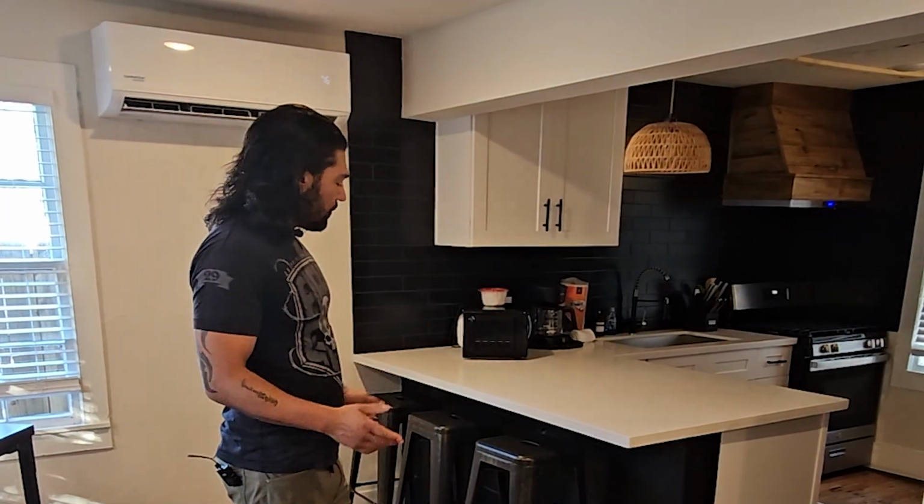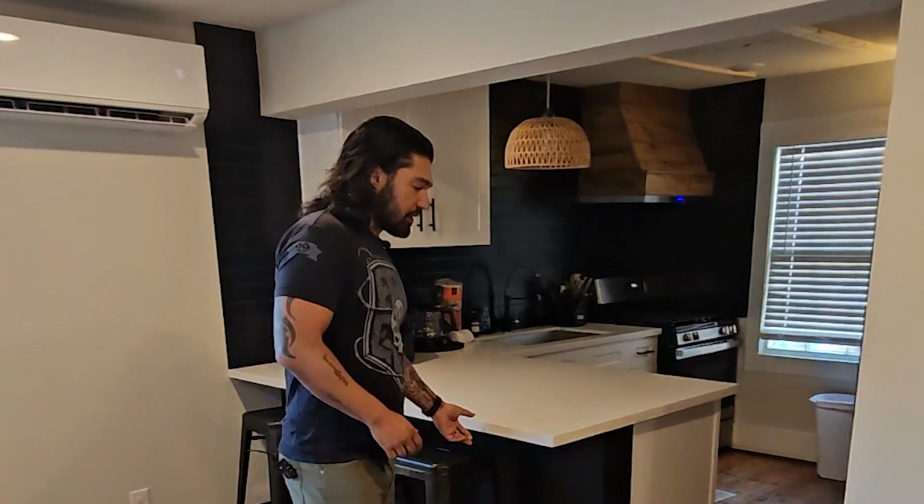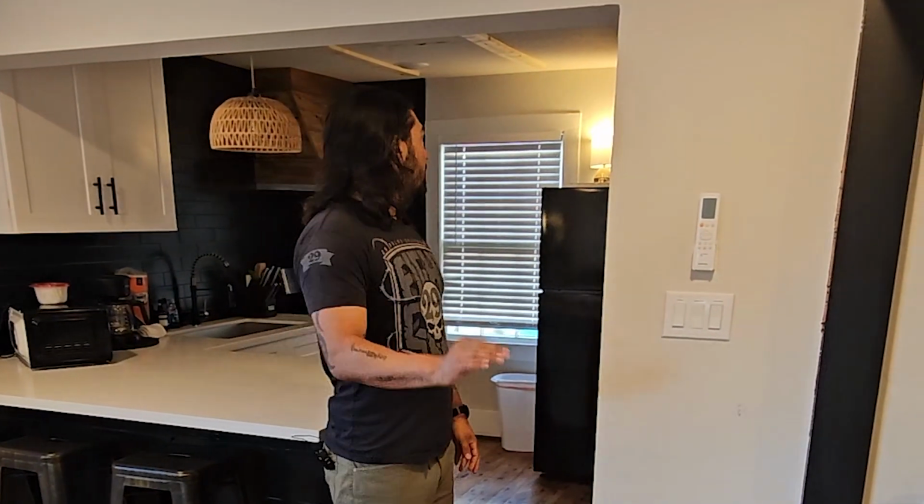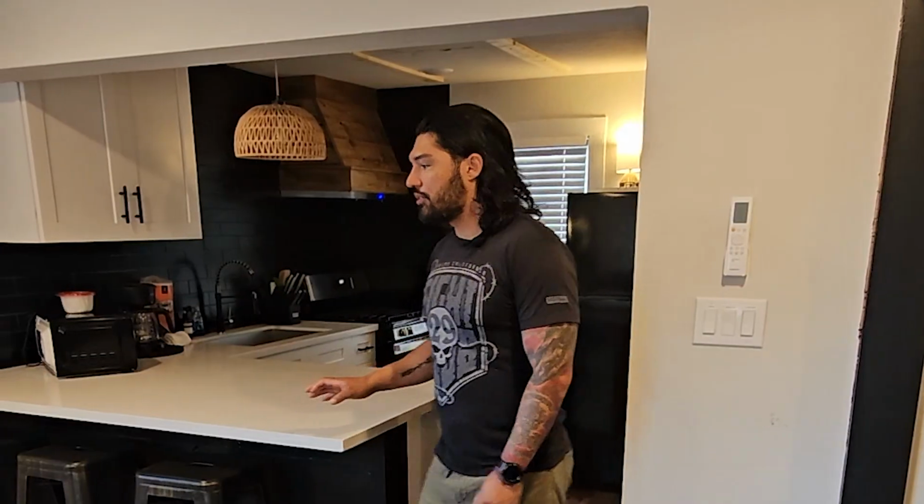Same tasteful, well done design. Everything looks clean. We look at these baseboards, they look clean. We got clean edges. It's not sloppy. So they got the attention to detail. They did a good job, and they got the design eye. So that's great. I don't really see room for much more amenities in here.